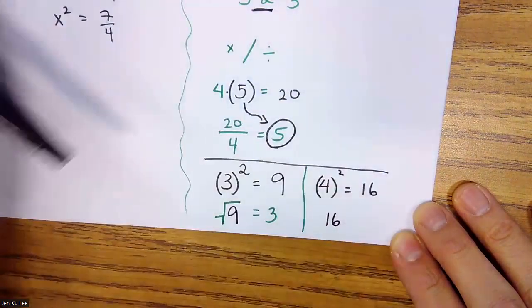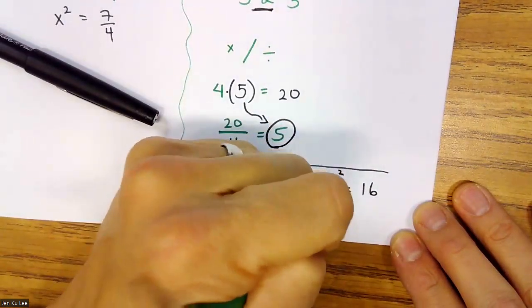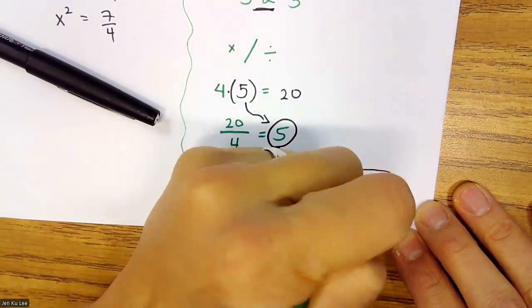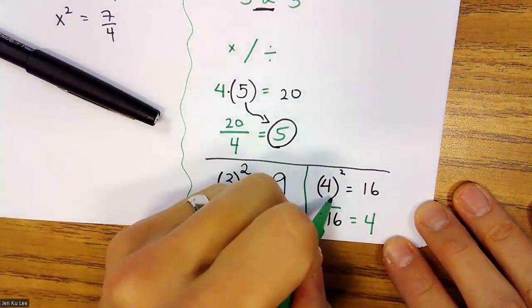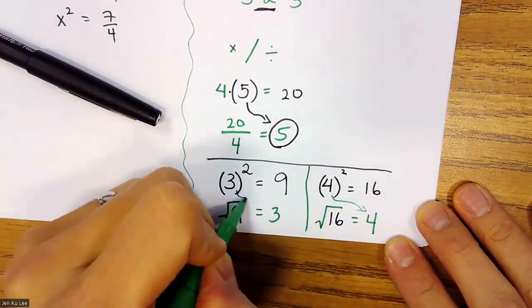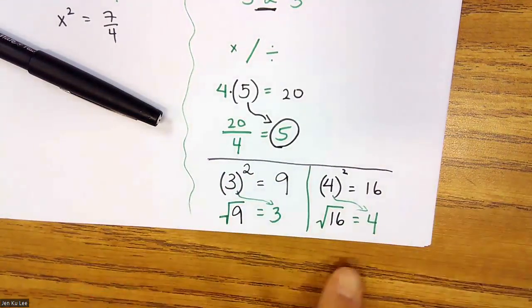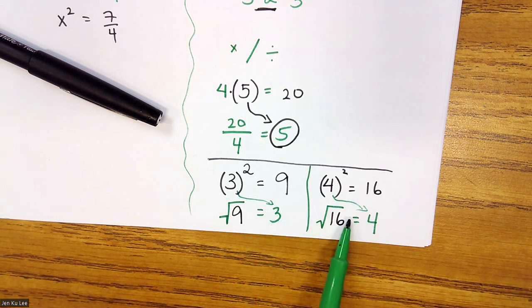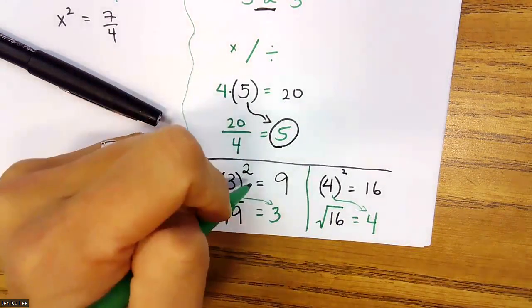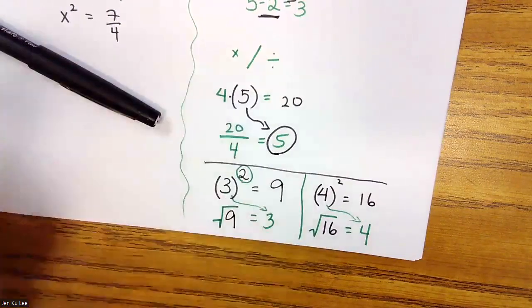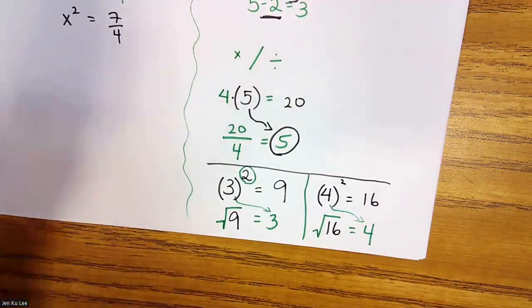The square root of 16 equals 4. So the reason why square roots and not division is the inverse operation here is because we have to do something with the squared.